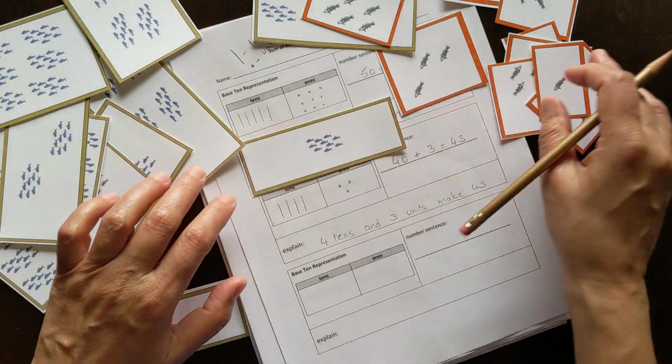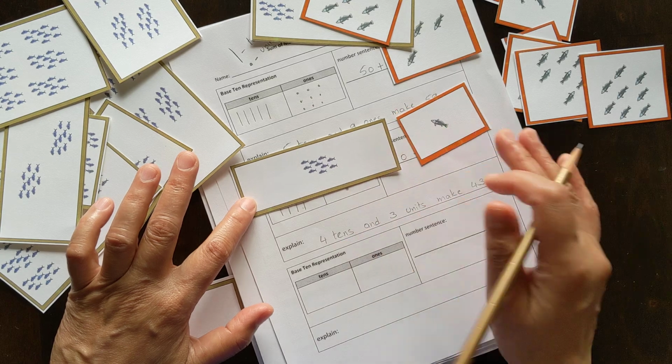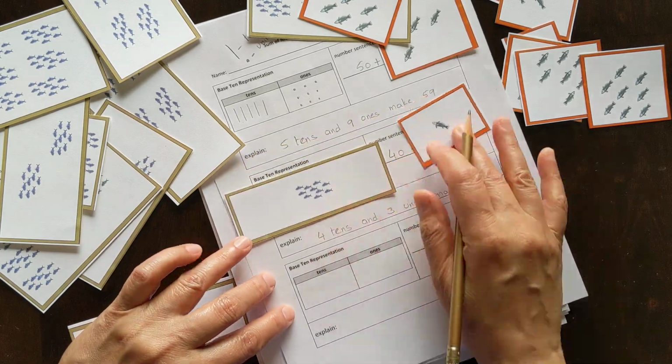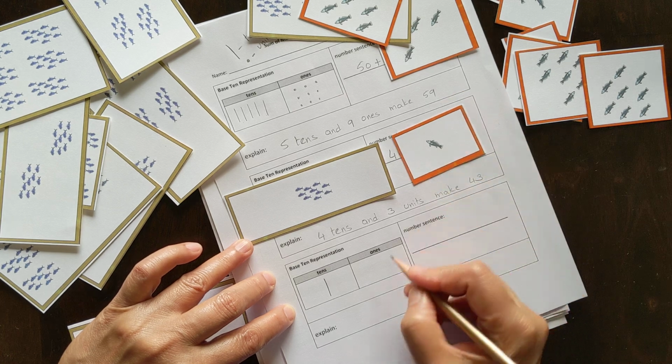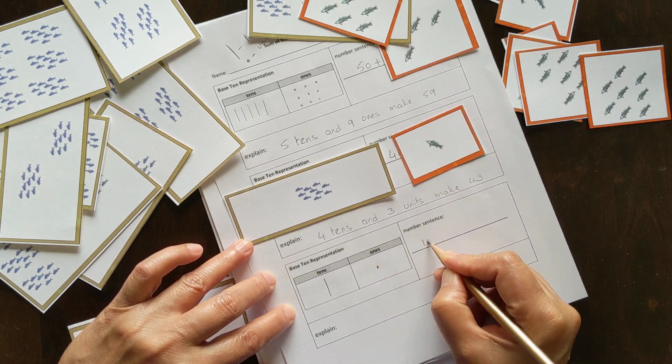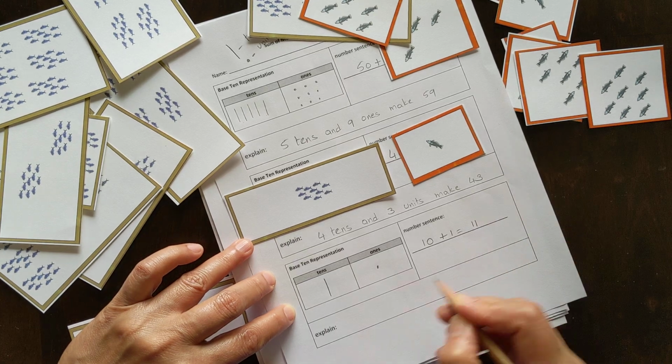Here is 1 unit. Let's take 10 long and 1 unit. 10 long is 10 long, and 1 unit. 10 is 10 plus 1 is 11.